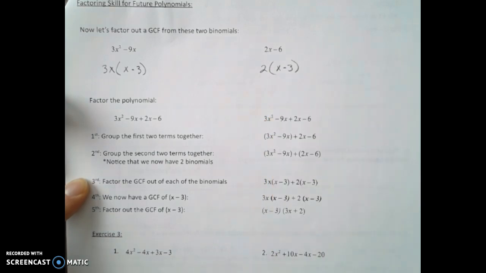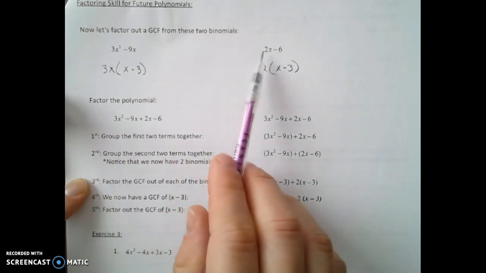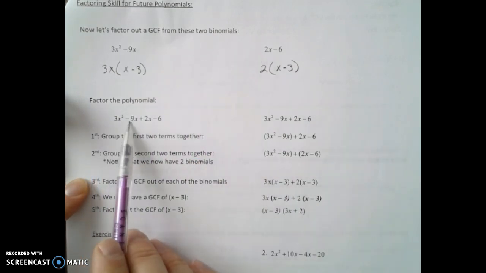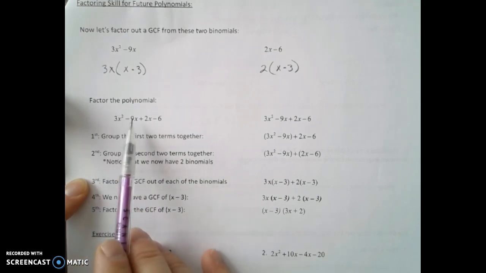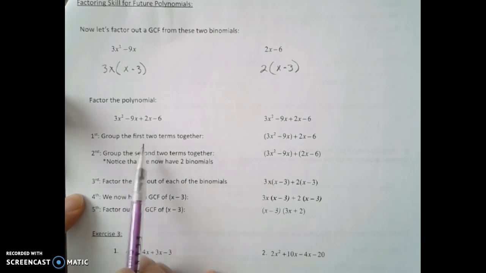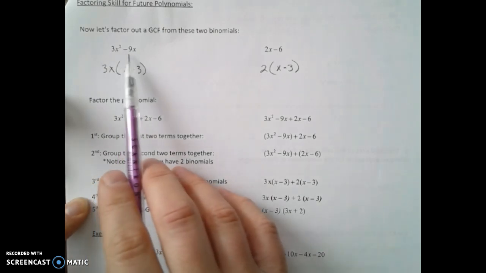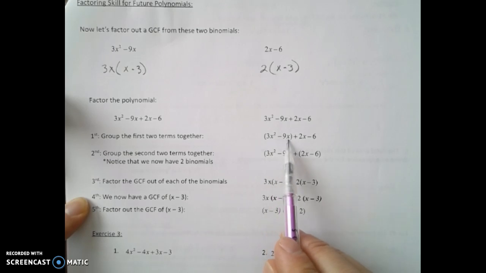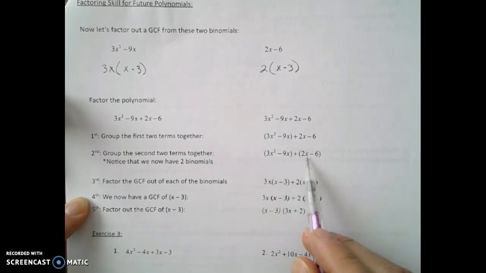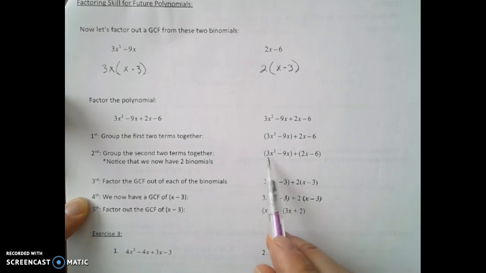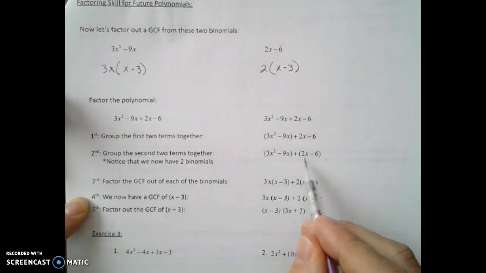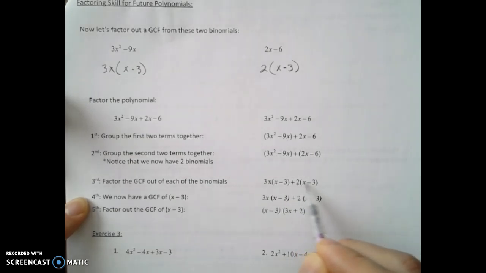This is going to be useful because now I'm going to put both of these polynomials together as one example. So I have 3x squared minus 9x plus 2x minus 6. And I want to factor this entire polynomial. The way that I'm going to do that is break it into the terms that we started with up here. I'm going to break it into 3x squared minus 9x, and then I'm going to have 2x minus 6 in my second set of parentheses. For each one of these pairs, I'm going to factor out their GCF. With this first set, it was 3x times x minus 3. And with the second set, it was 2 times x minus 3.